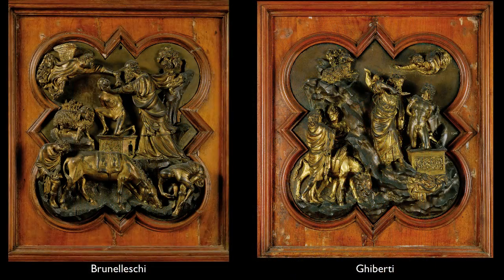There may have been one other element that helped to sway the decision, and that is that Ghiberti used less bronze than Brunelleschi. And remember, bronze is extremely expensive, and when you multiply this through all of the panels of the door, that would have been significant.